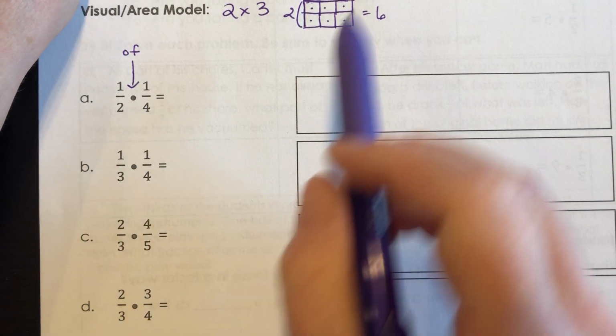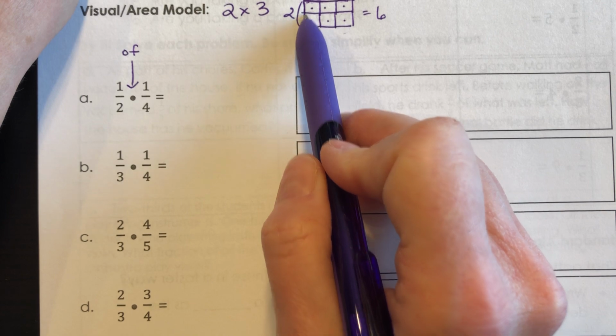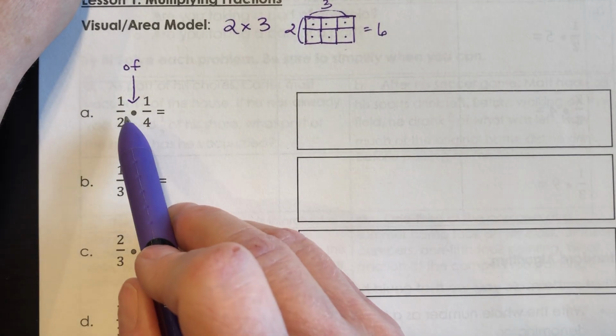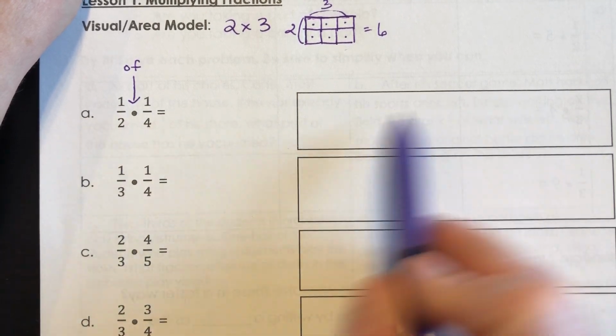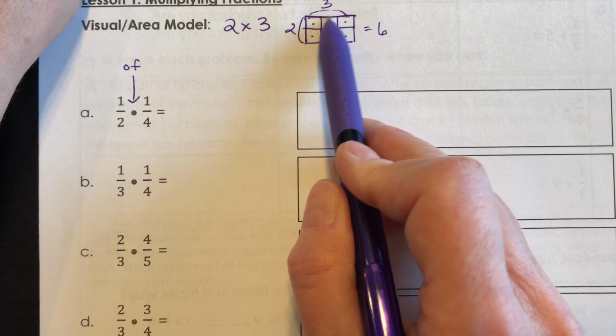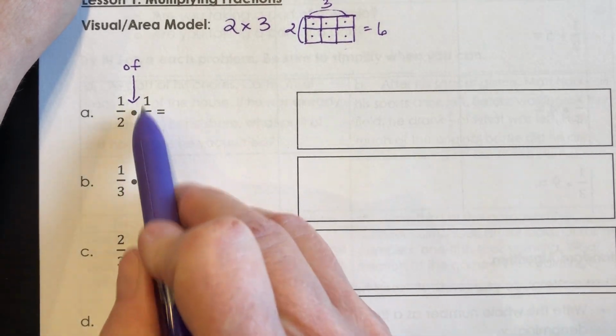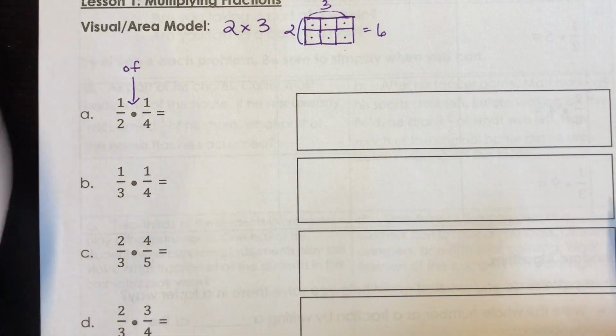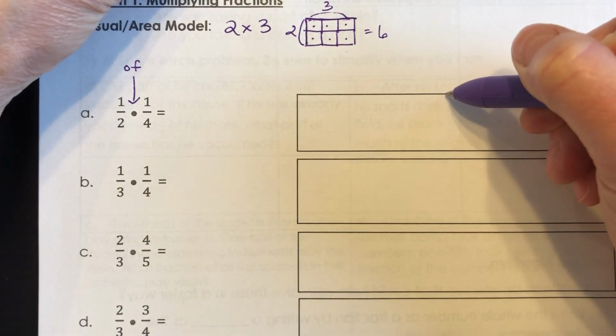So what we're gonna do is, just like I had 2 times 3, I have 2 by 3, and then I just count the squares, we're going to put 1/2 and 1/4 in here. So to start off, let's put 1/4. When I wanted 3, I made it 3 units wide, right? So if I want 1/4, that means that I need to cut this whole up into 4 pieces. So go ahead and do that.